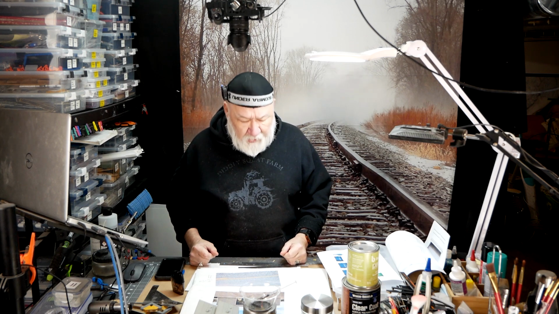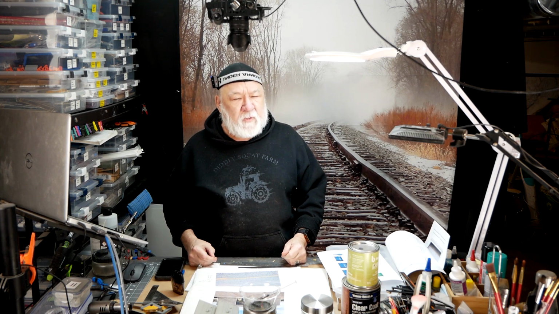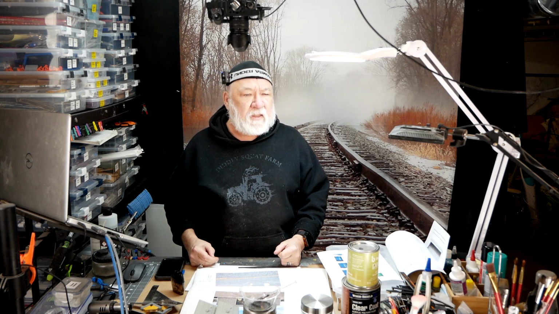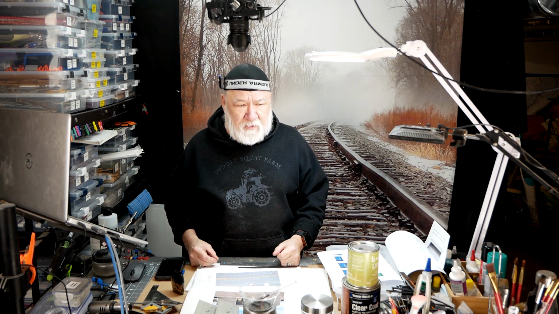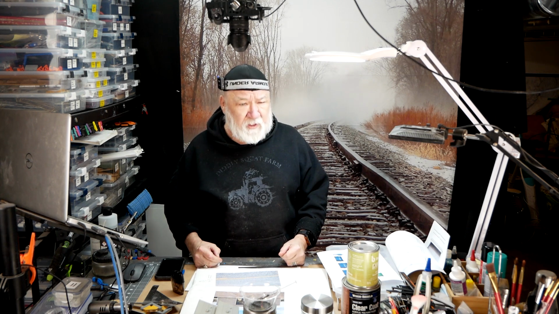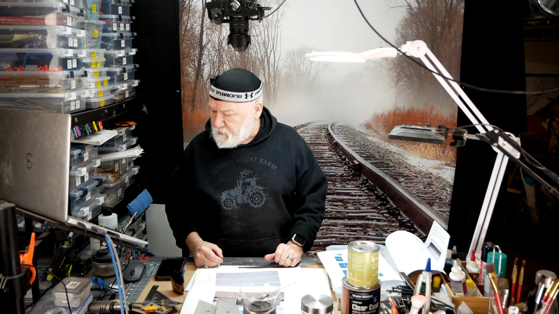Now, not everybody scratch builds. I understand that, but in my opinion, if you're going to do prototypical stuff and Walthers doesn't make a kit, then you've got to build it yourself. And that's where scratch building comes in. So let's just get started right away here.